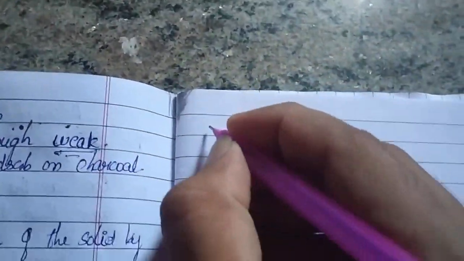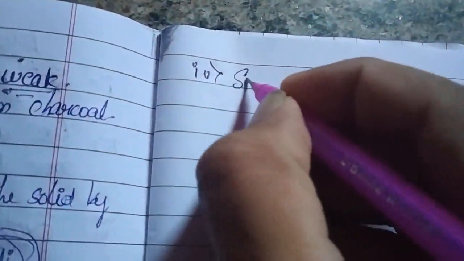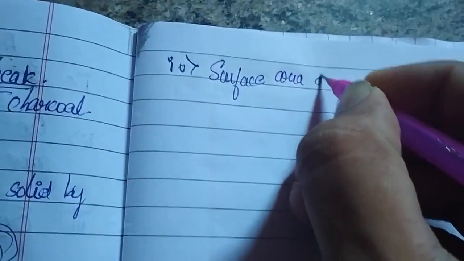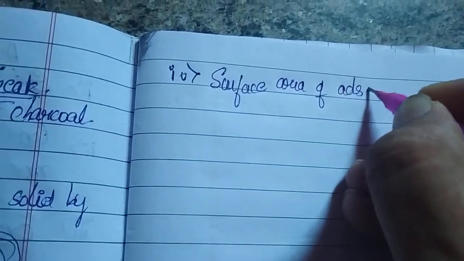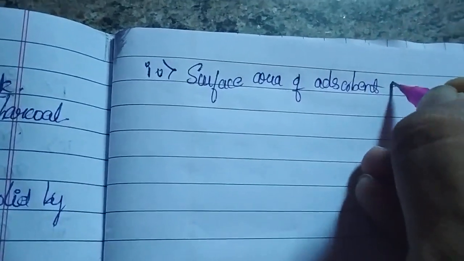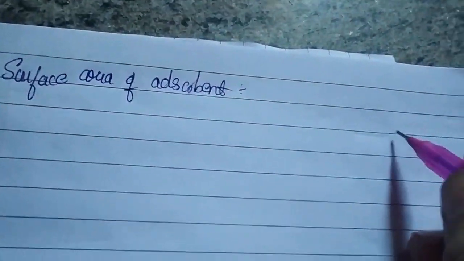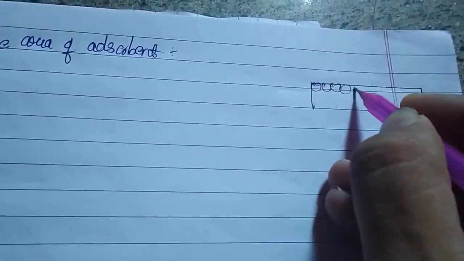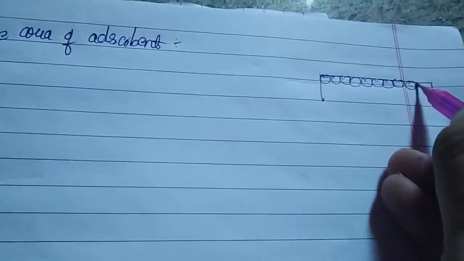Next, the most important thing we have to remember, and it is an important characteristic in both types of adsorption, is the surface area of the adsorbent. Now my question to you is, whatever adsorption is taking place is because of the molecules which are present on the surface.